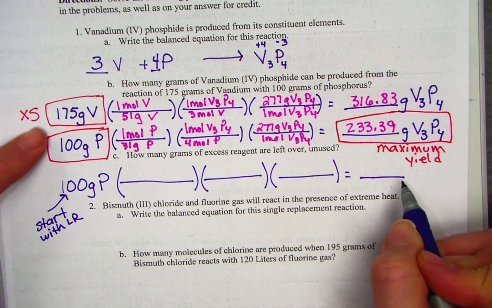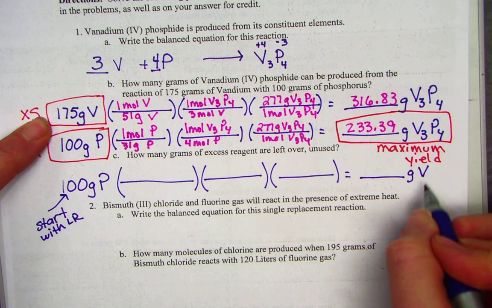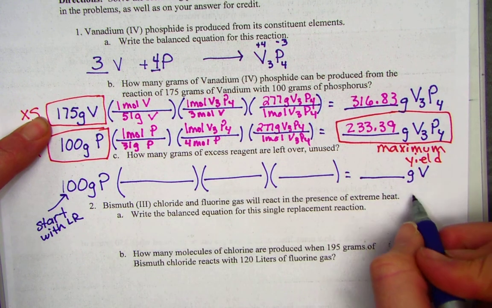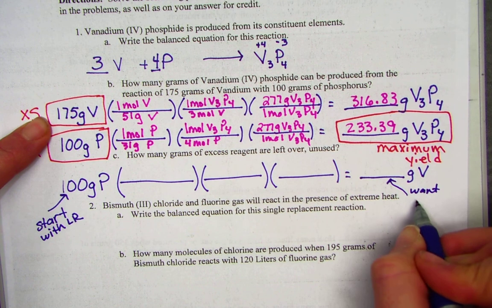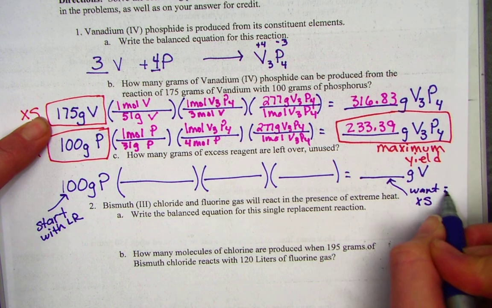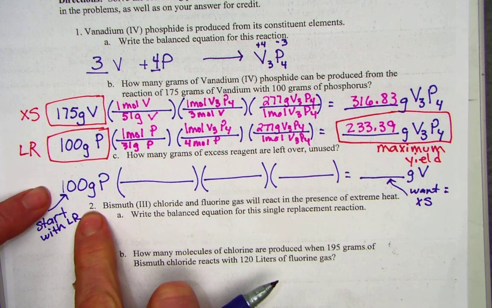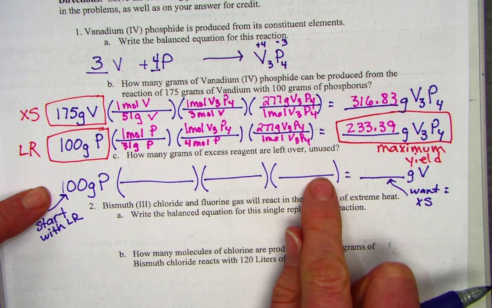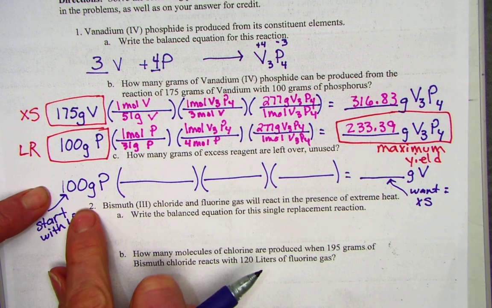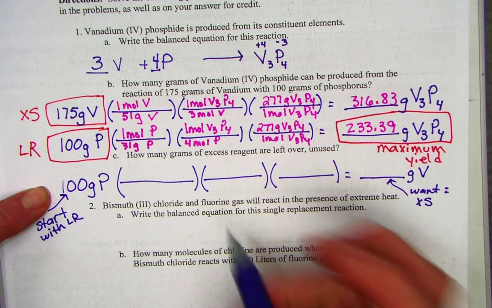Many grams of excess reagent were consumed. The target now for this stoichiometry problem: make the want your excess reagent. We want to know the vanadium, starting from the limiting reagent, 100. We'll divide, ratio, multiply, where in this problem we start with the limiting and make the want the excess reagent.